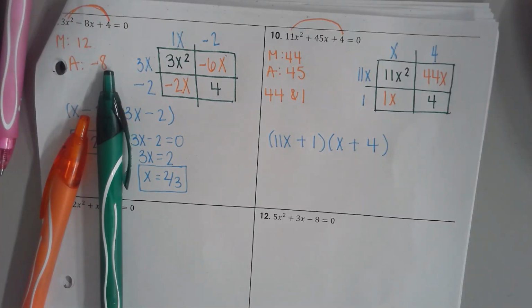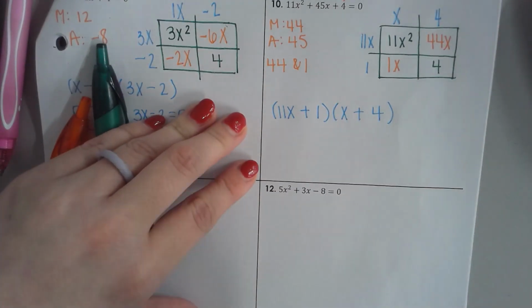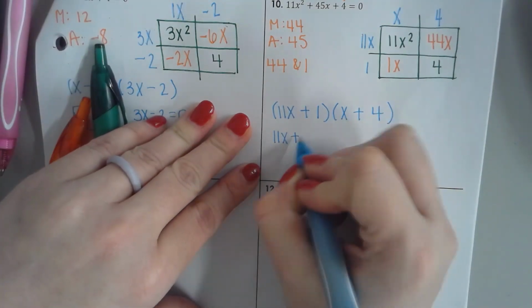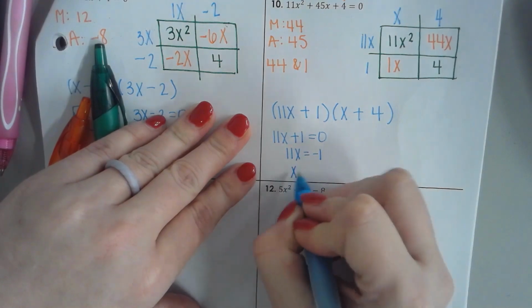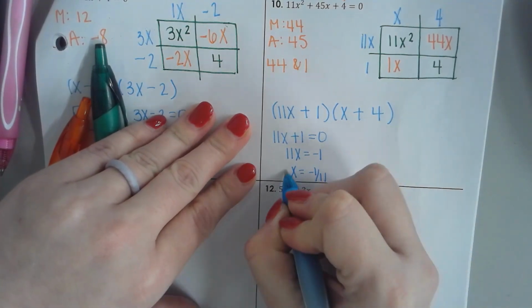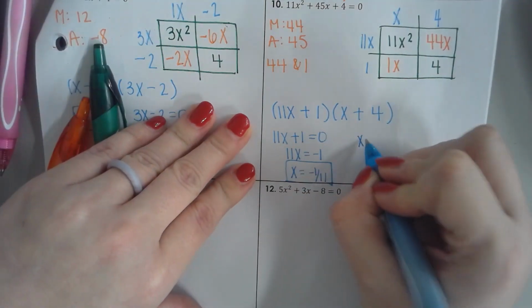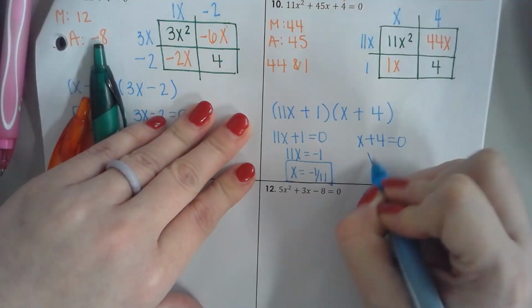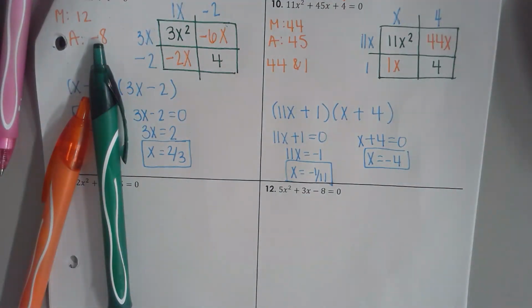To find the x-intercepts, you set those equal to 0. And it has x-intercepts at -4 and -1 over 11.